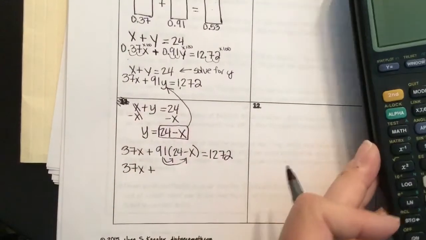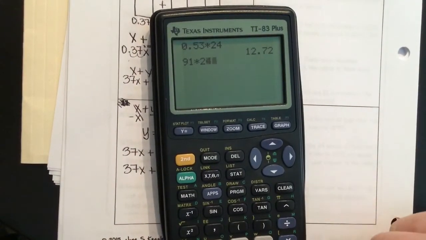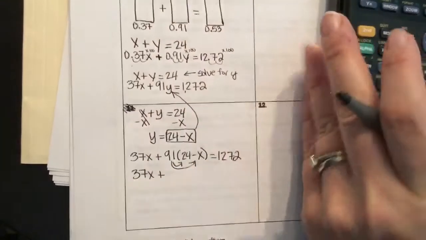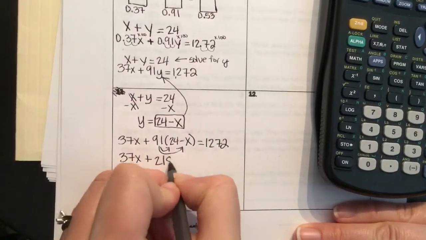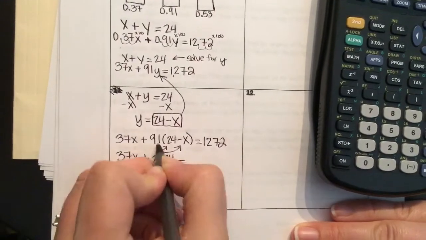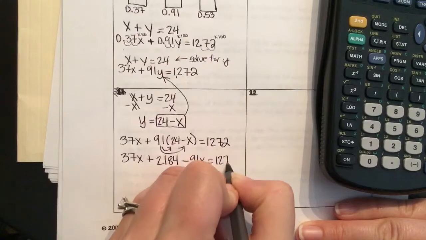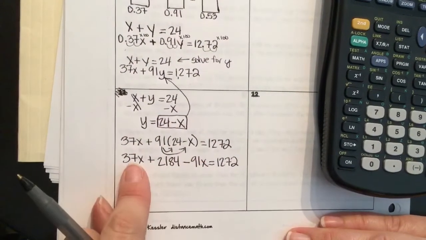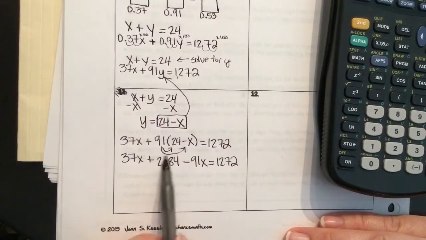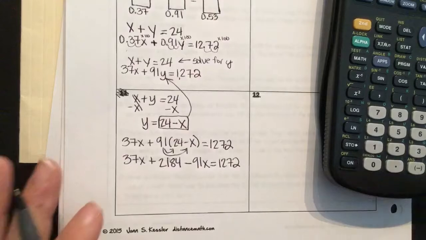91 times 24, you can again use your calculator. And that's 2,184. Minus 91 times x equals 1272. If you're wondering, I'm going to get a negative variable here, that's okay, because when you move this guy over to the other side, you'll have a negative over here. And at the end, the negatives are going to cancel.